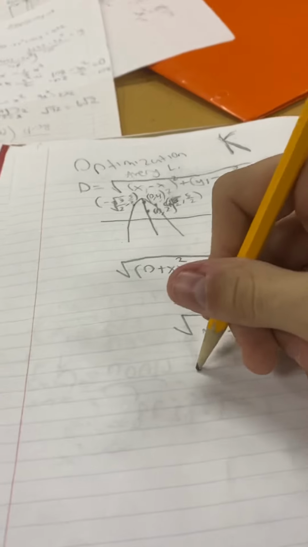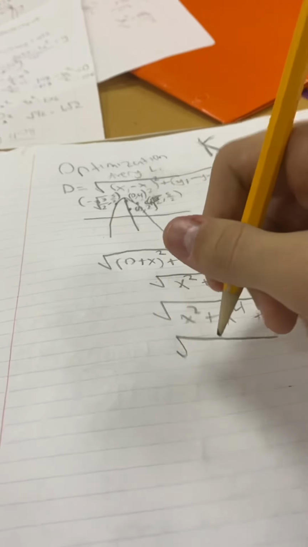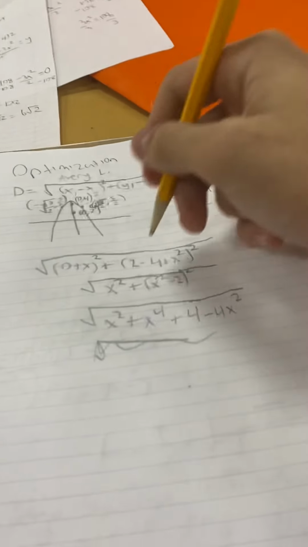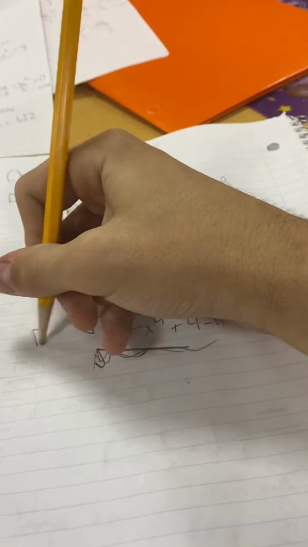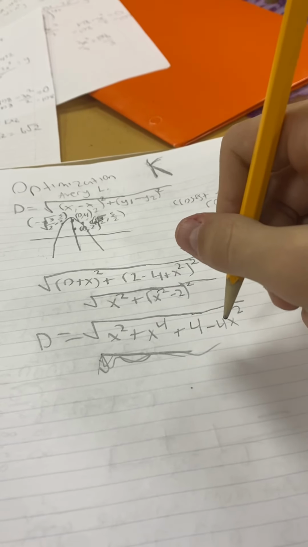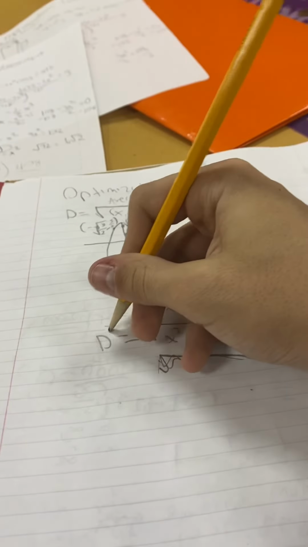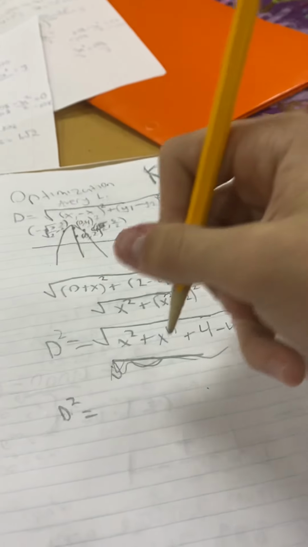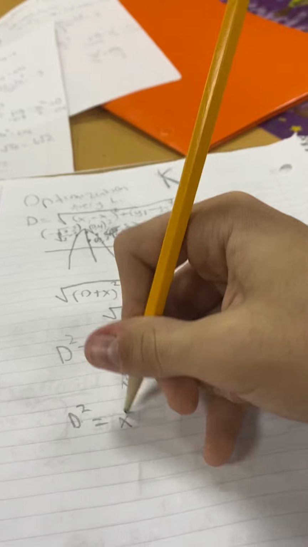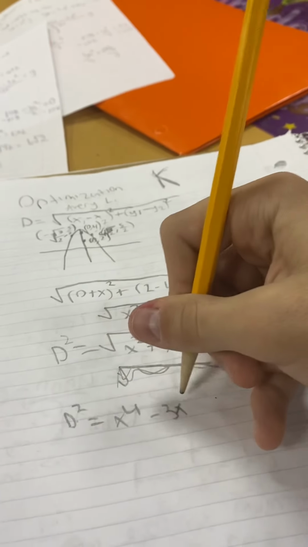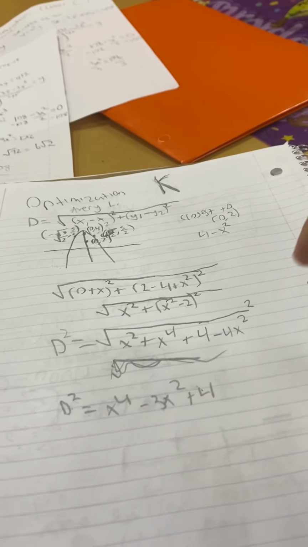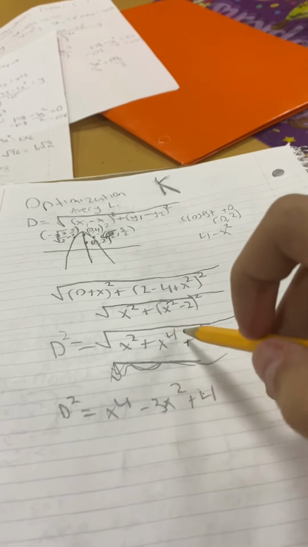And then that, we could break that up even more, and then actually what we could do, we'll cross that out. We'll set the distance equal to that, and then we could square both sides. So it's going to be d squared equals x to the 4th minus 3x squared plus 4 after squaring this.